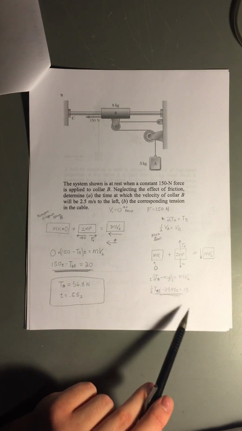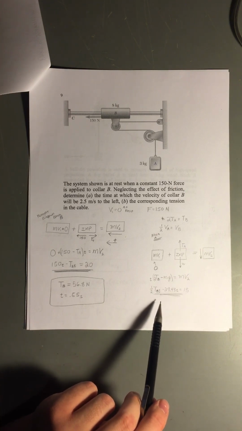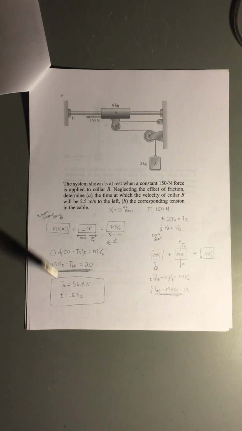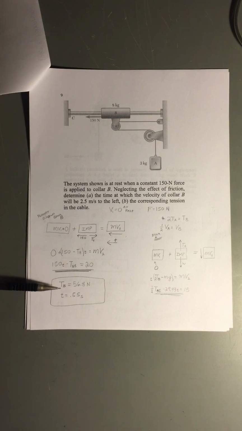That leaves us with two unknowns and two equations. We have this equation here and this equation here. Our two unknowns are the two things that the question asked us to find. Just solving that system of equations, we find that the tension in the cable is 56.8 newtons and the time is 0.55 seconds. And so that's the answer.